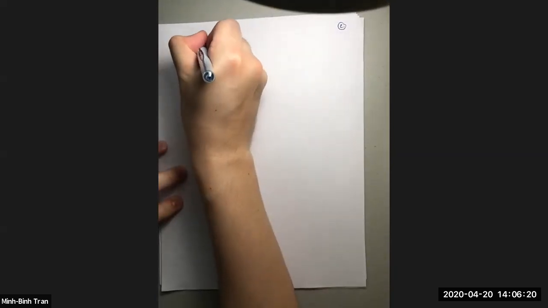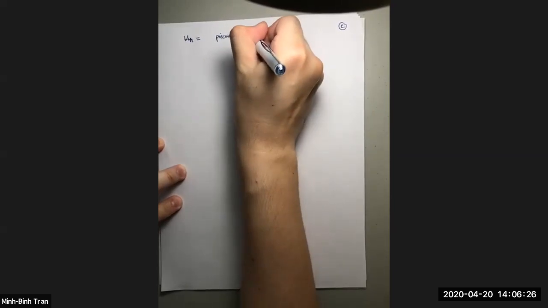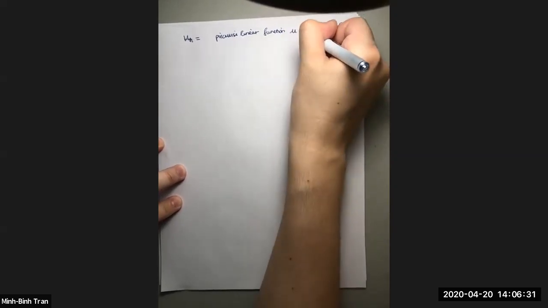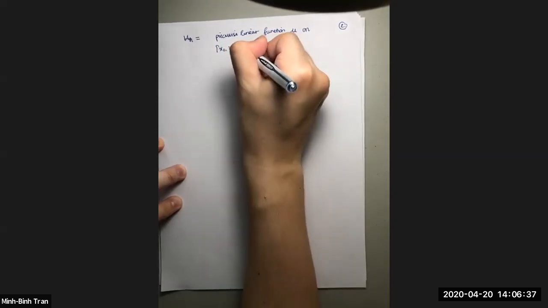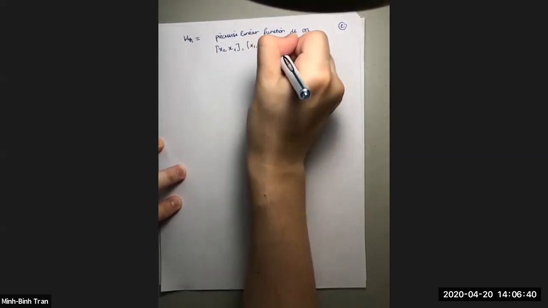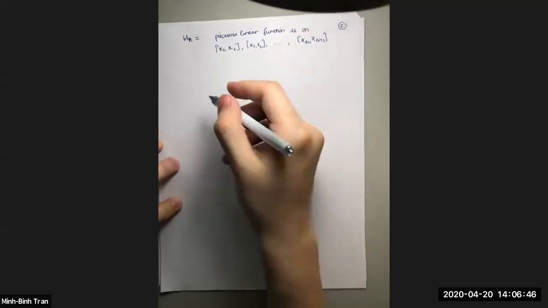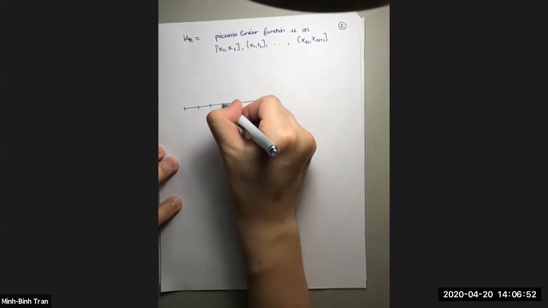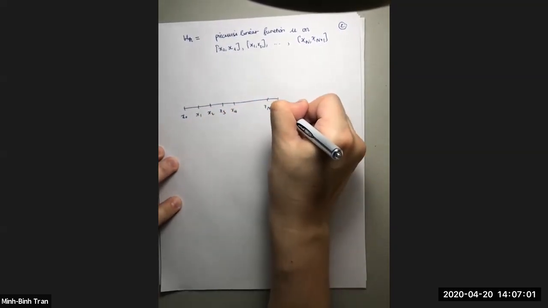So H_h will be piecewise linear functions u on x_0 to x_1, x_1 to x_2, up to x_n to x_{n+1}, right? So the space H_h will be the space of piecewise linear functions. So you have x_0, x_1, x_2, x_3, x_4, x_{n+1}.